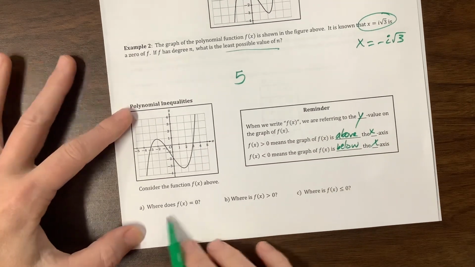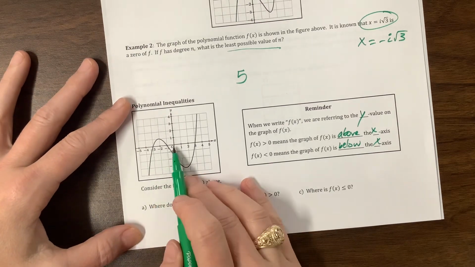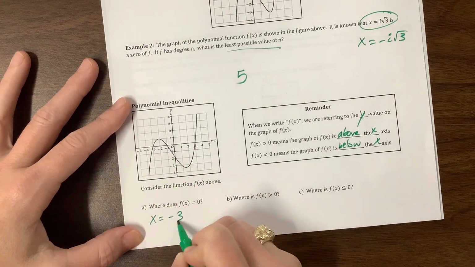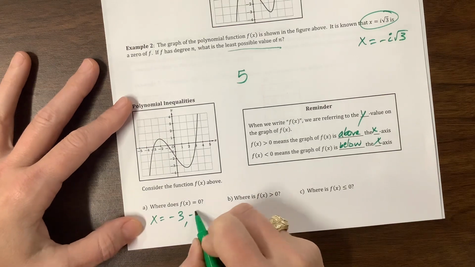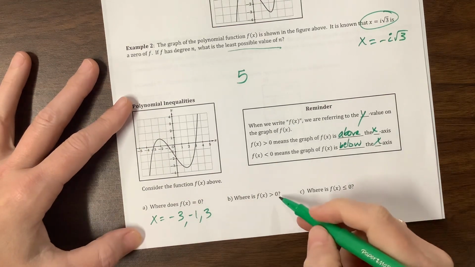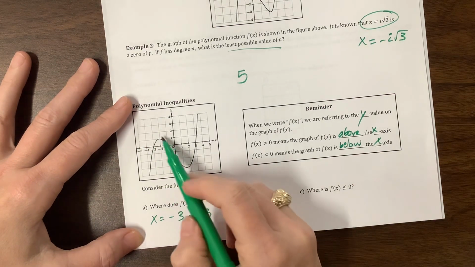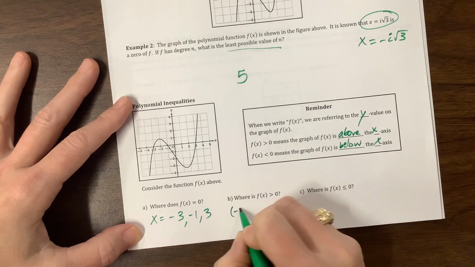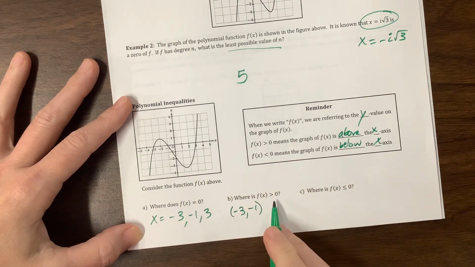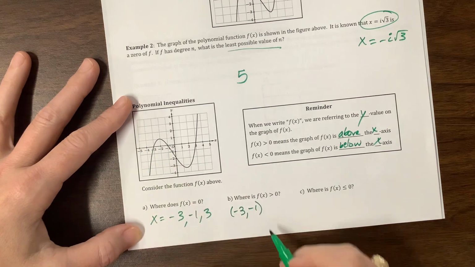Okay, so consider this. Where does f of x equal 0? At -3. When x is equal to -3, can you see my work? Yes, you can. -1 and +3. Where is it greater than 0? Well, it's greater than 0 from here to here. So from -3 to -1, but they didn't say equal, so we need soft brackets.